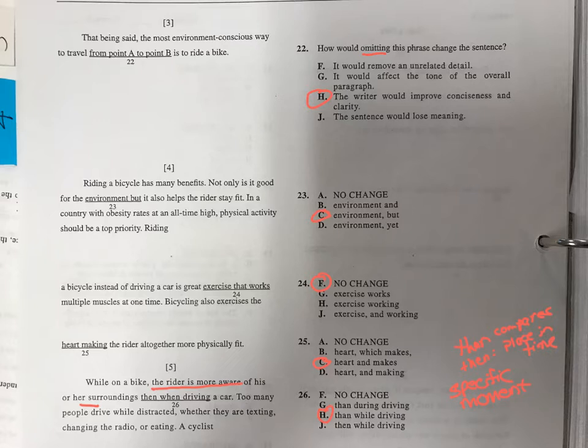Okay? From point A to B. Well, do we really need point A to B? That being said, the most environment conscious way to travel is to ride a bike. Well, when you're traveling, you're going from one place to the other, aren't you? So you don't really need that. And that skill that you just learned is concision and clarity. It's very concise. Who needs to know A to B when you're traveling, because you're going from A to B?